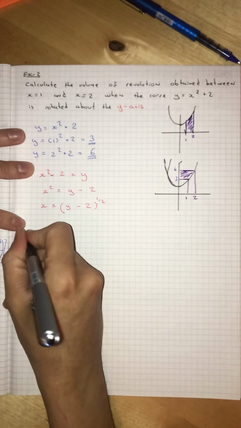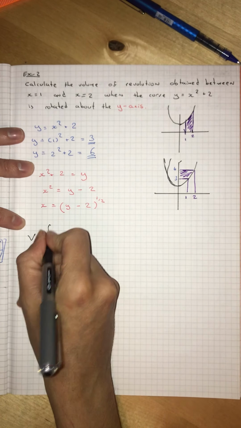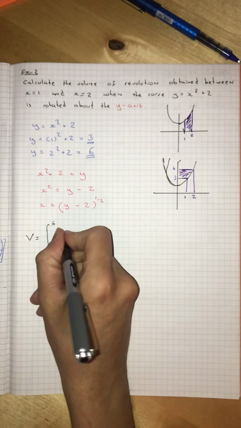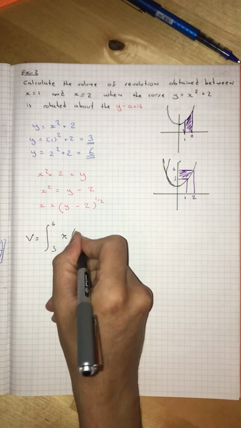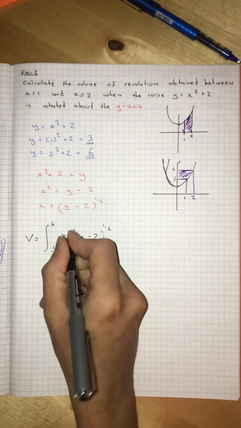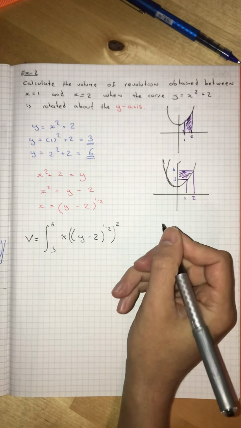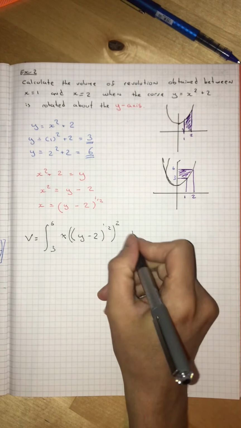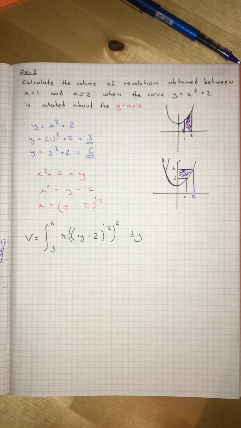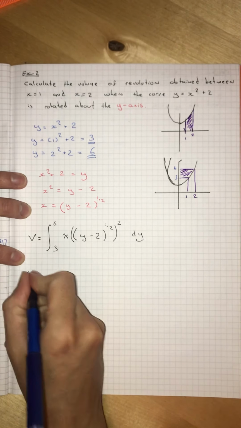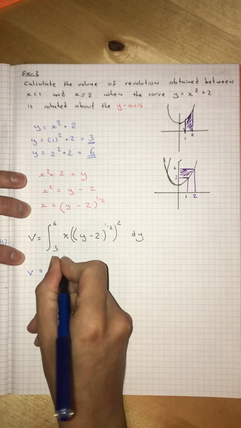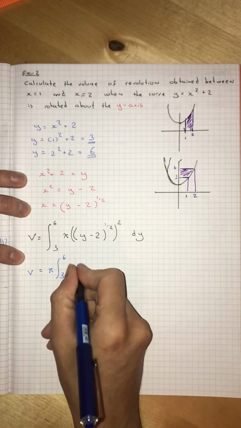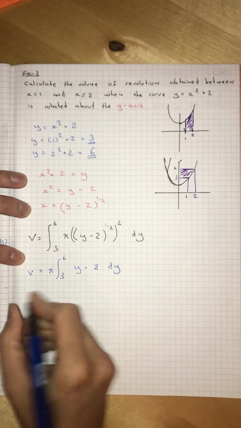So our volume is going to be from 6 to 3 of pi times y minus 2 to the power of a half squared d, it's not x anymore because we're in terms of y, dy. Now this nicely simplifies because square root times squared is just going to be y minus 2 dy.